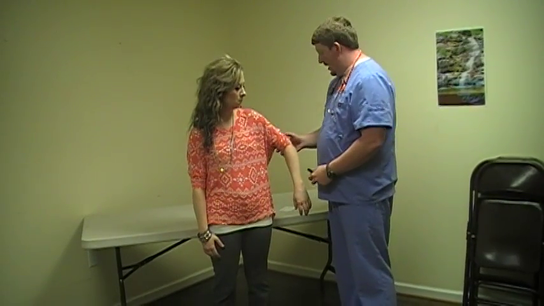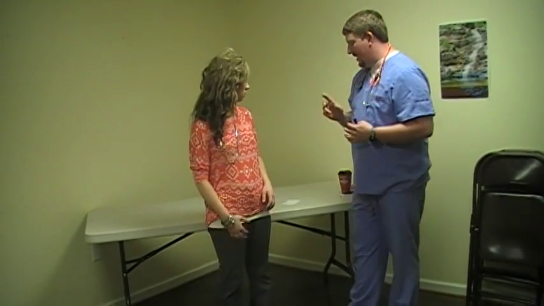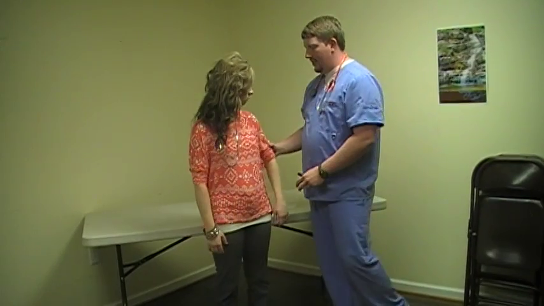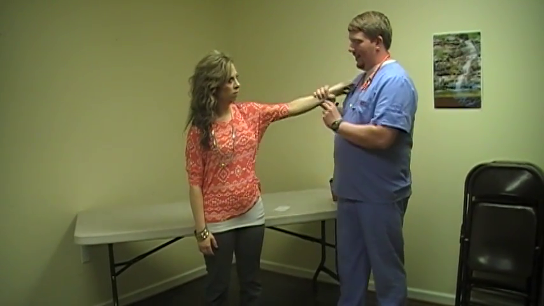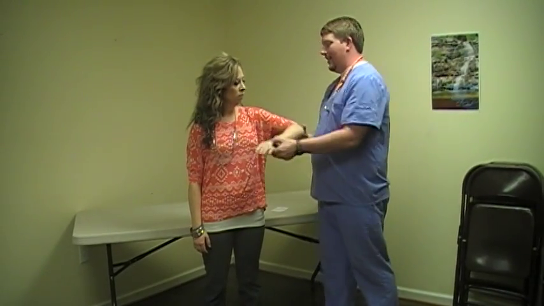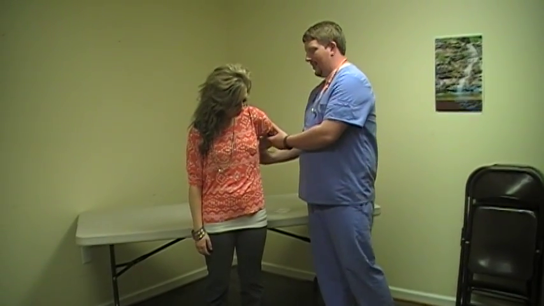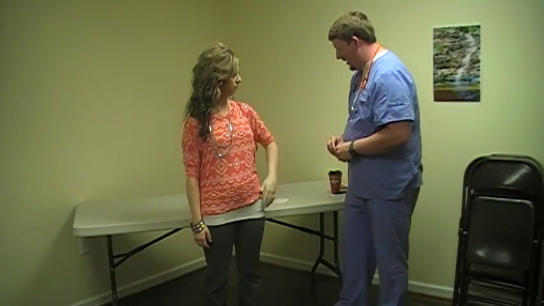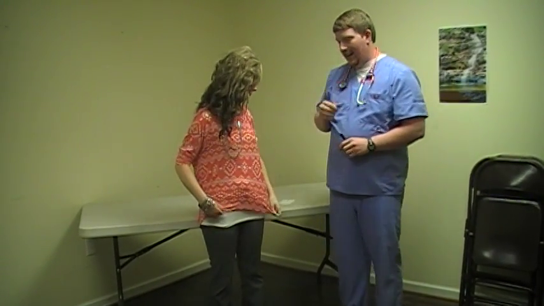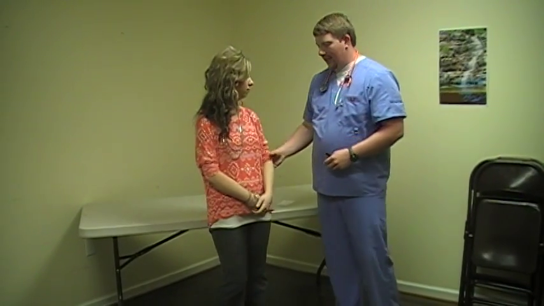Okay, that's fine. And then we would move on to our shoulders, and we do flexion, extension, abduction, adduction, internal and external rotation, which you can just extend it out, go up, down, we're going to come this way, back behind the shoulder, and then we're going to make a stop light and then go back as far as we can. Alright?